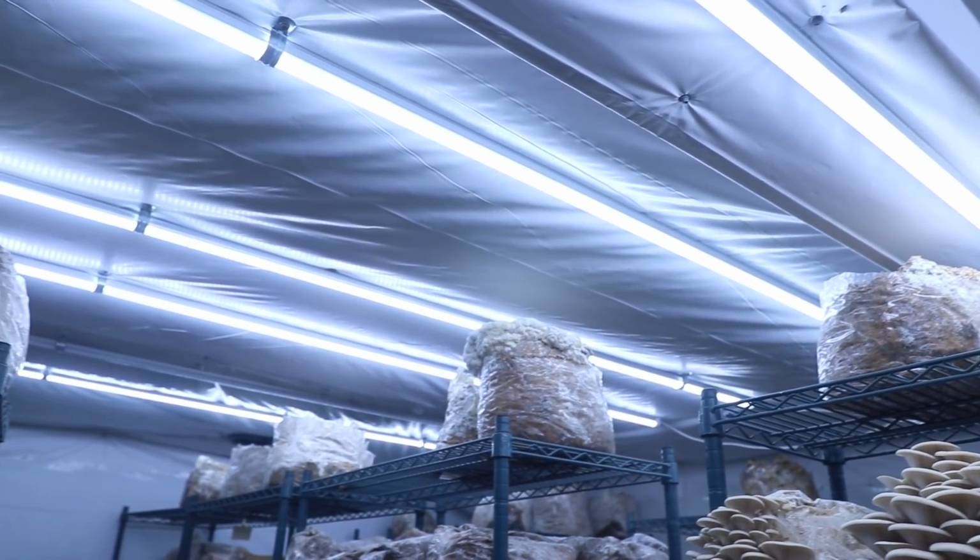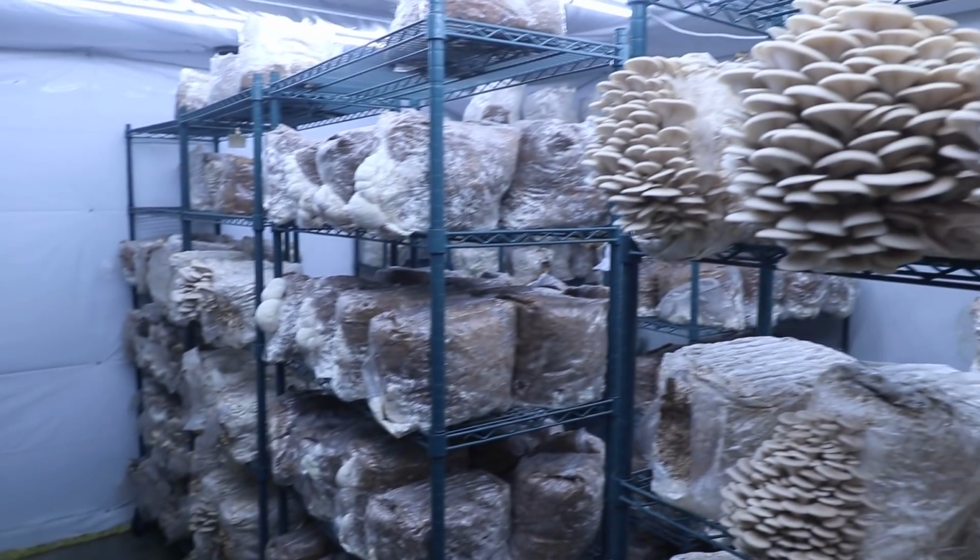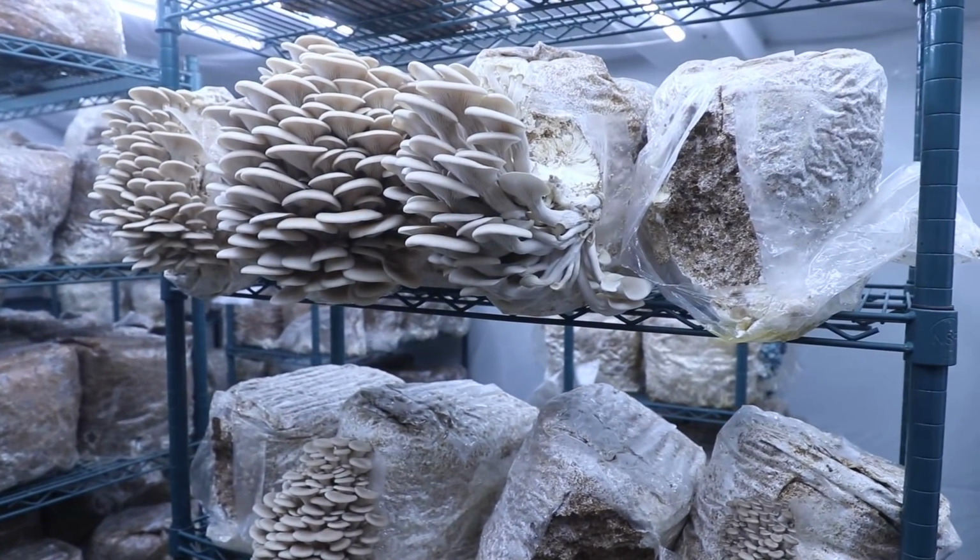The beautiful coloration is a combination of temperature and your lighting, right? Because it's like human beings. Mushrooms have melanin, and the more light, the more melanin they produce. The more melanin they produce, the more color they have.